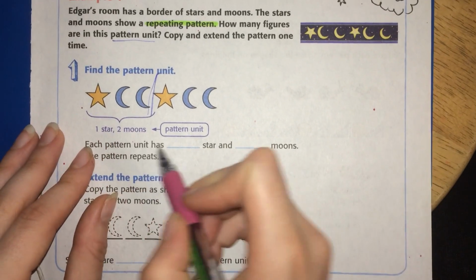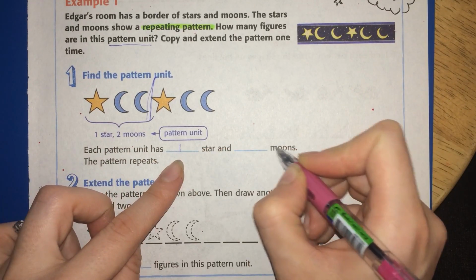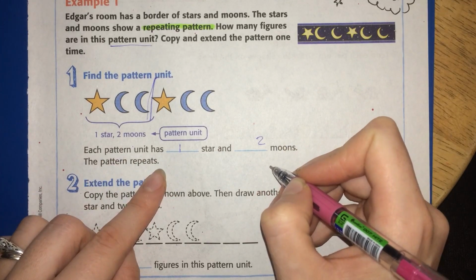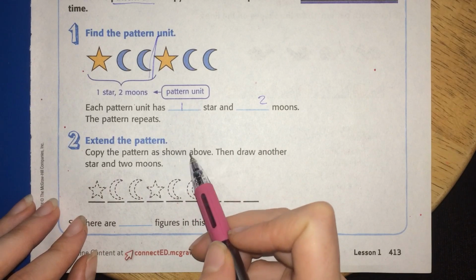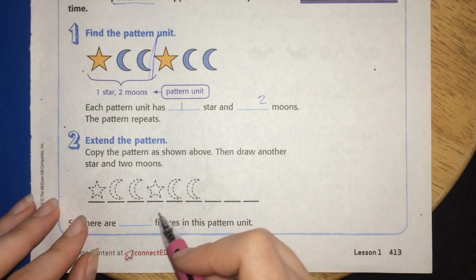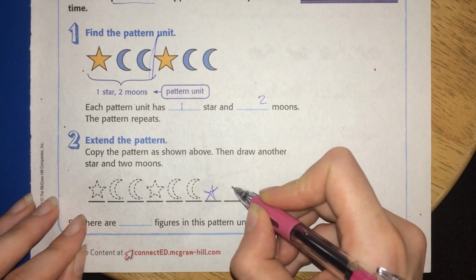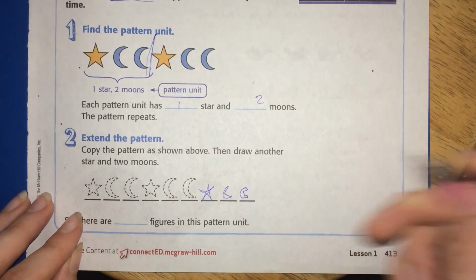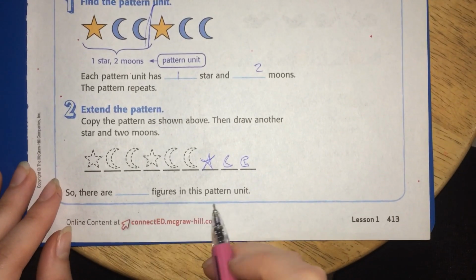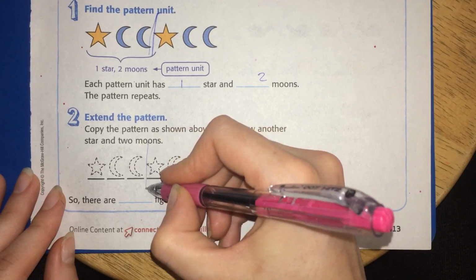Okay, now it says each pattern unit has 1 star and 2 moons, and then the pattern repeats. Copy the pattern as shown above. Then draw another star and 2 moons. So extending the pattern, star, moon, moon. So there are 3 figures in this pattern unit. 1, 2, 3 in the unit.